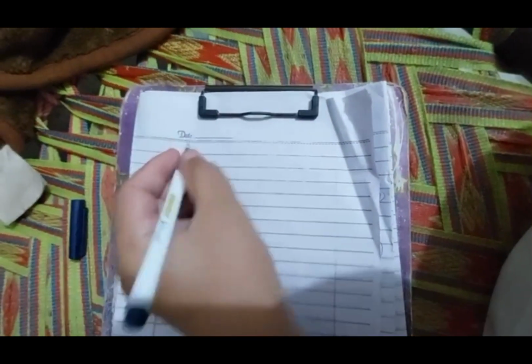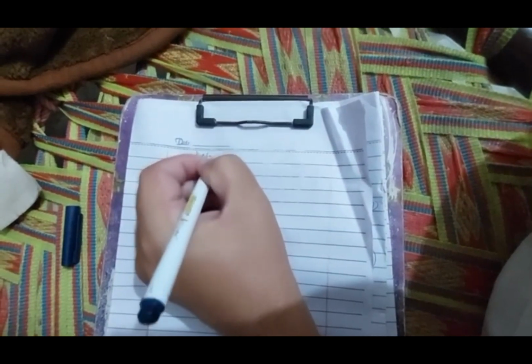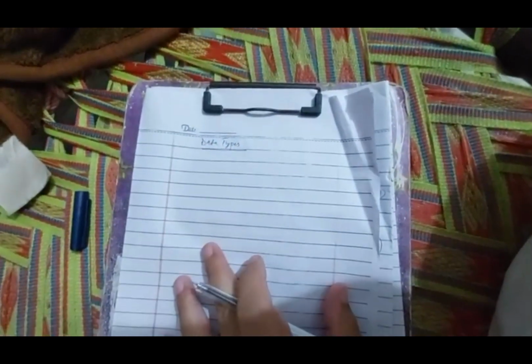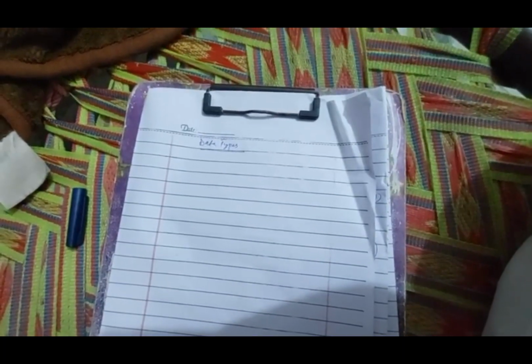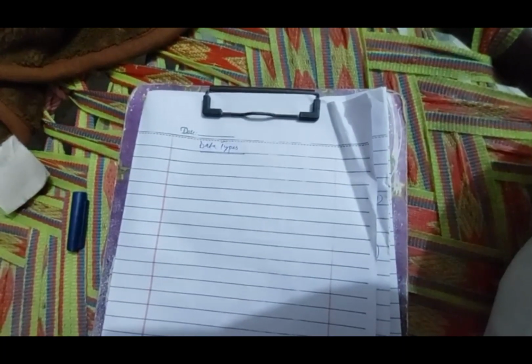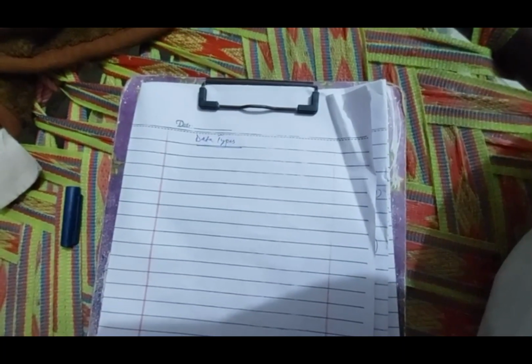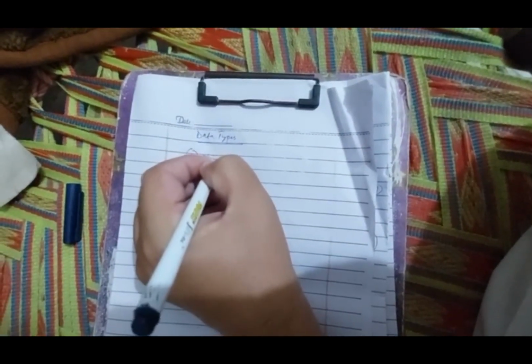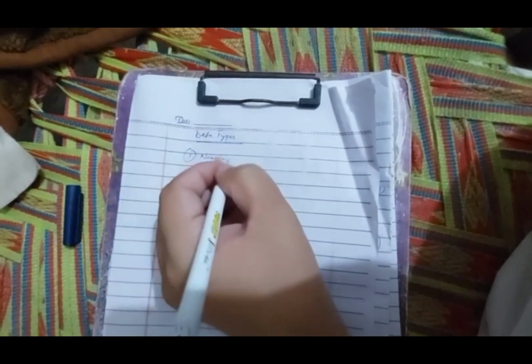Now, getting towards the data types. There are mainly 4 kinds of data that can be used in the R language. The very first kind of data is numerical.